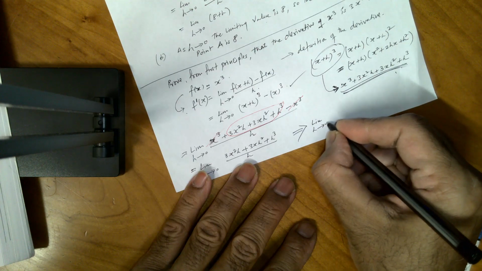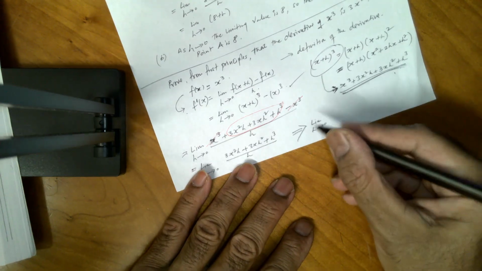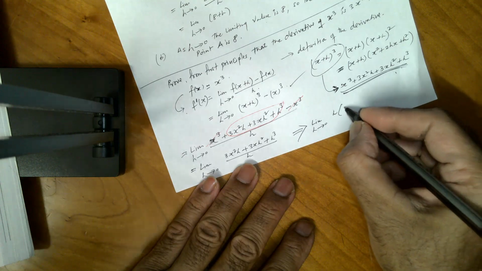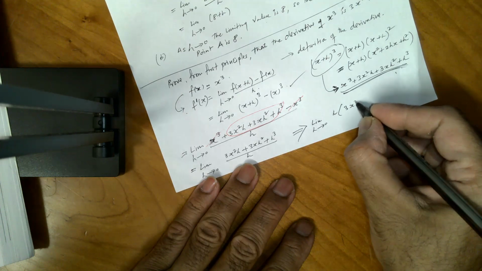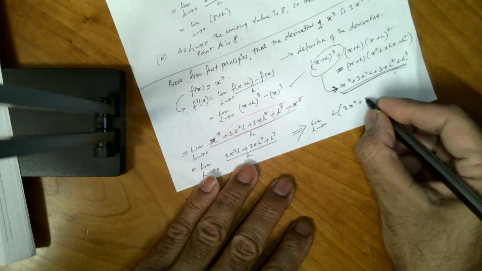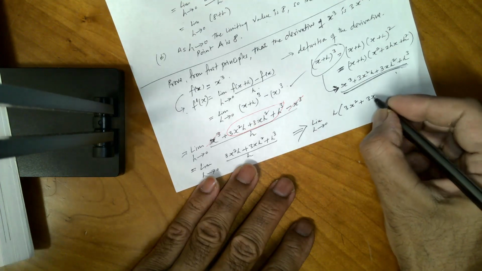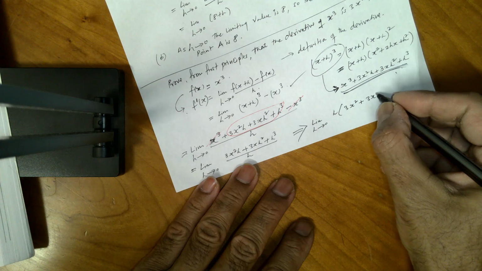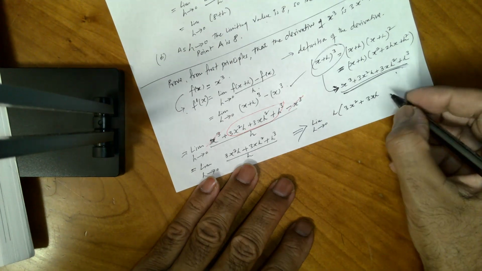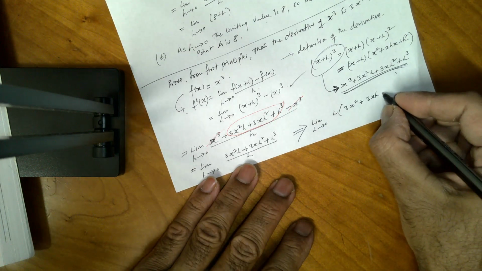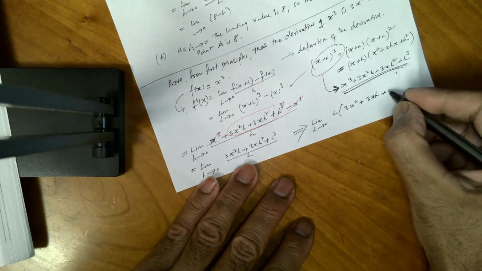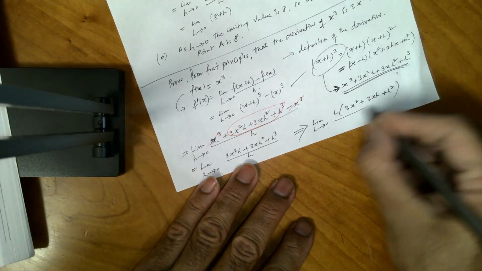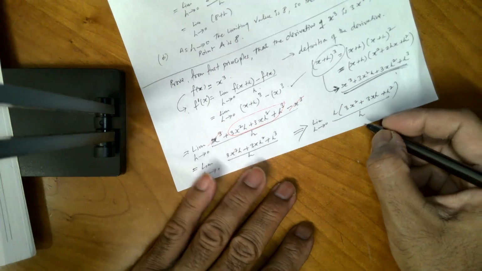Limit h tends to 0, and then we'll take h outside. So what you got inside, 3x squared plus 3xh plus h squared, and then you got h in the denominator as well.